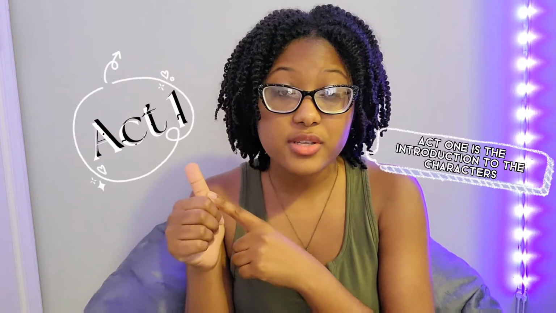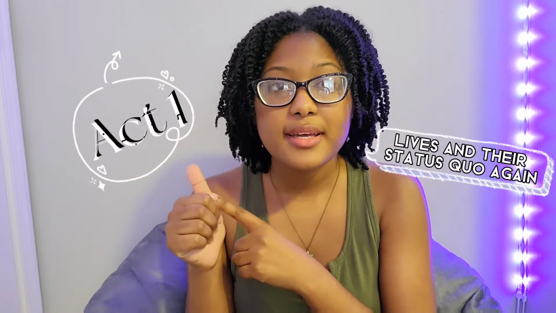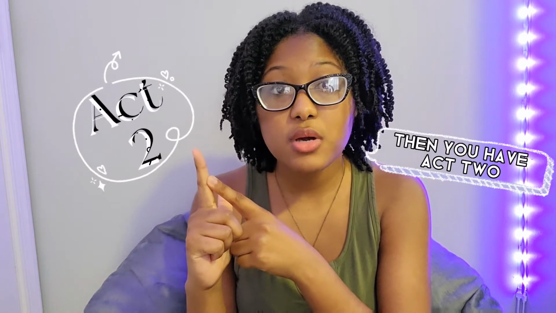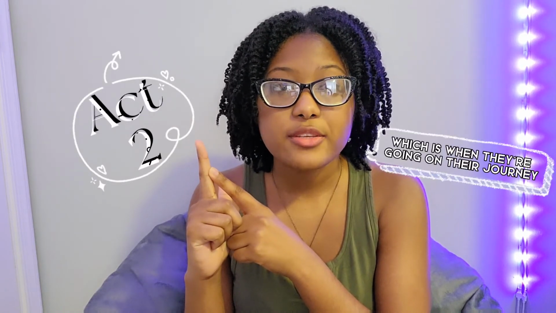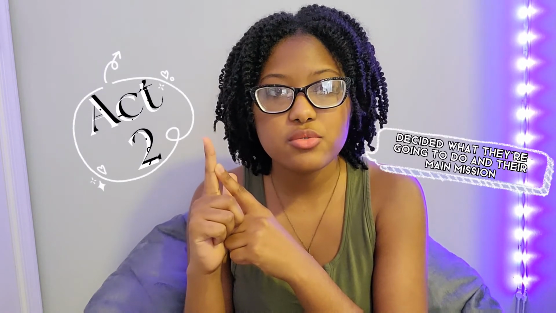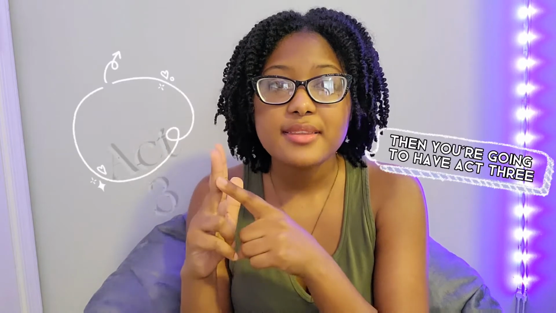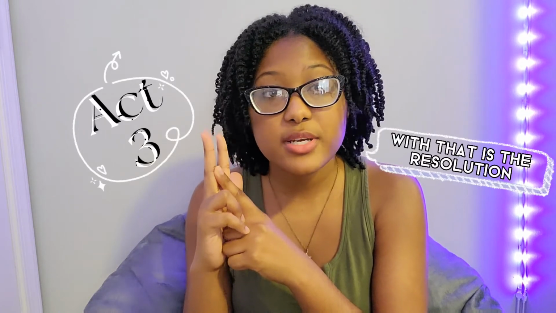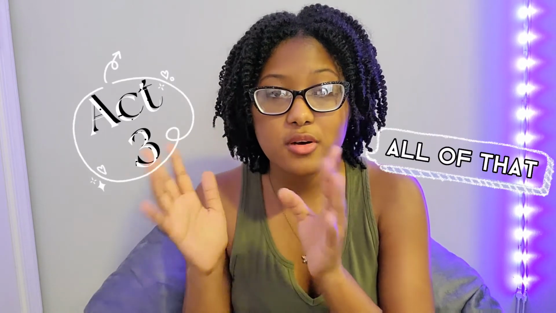Act 1 is the introduction to the characters' lives and their status quo again. Then you have Act 2, which is when they're going on their journey and they finally have decided what they're going to do and their main mission. Then you're going to have Act 3, with that is the resolution, the falling action, all of that.